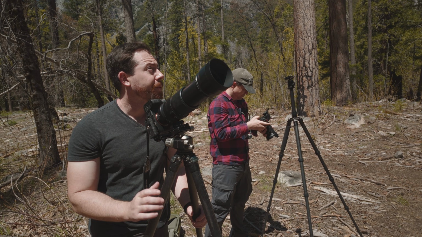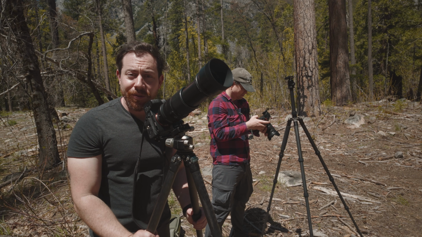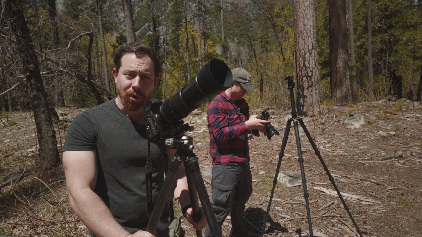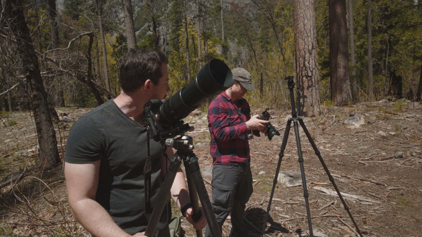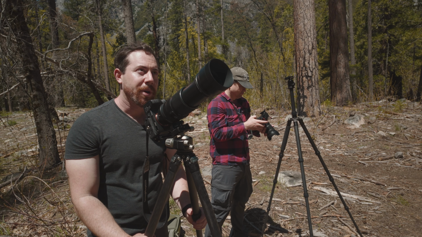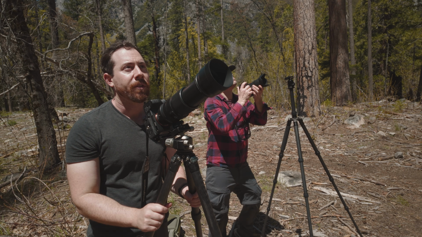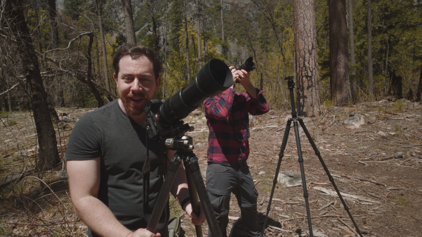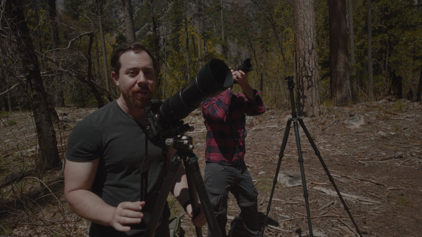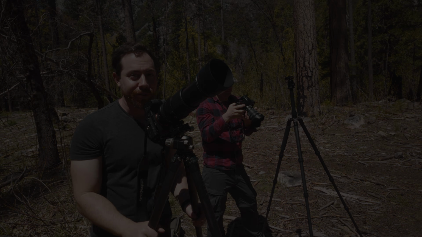All right, well, this was fun. I think we're going to keep cruising through the valley and see what other waterfalls we can shoot and maybe textures and things like that. But the cool part about Yosemite National Park is it doesn't matter the time of day, it doesn't matter the conditions, there is always something amazing to shoot.